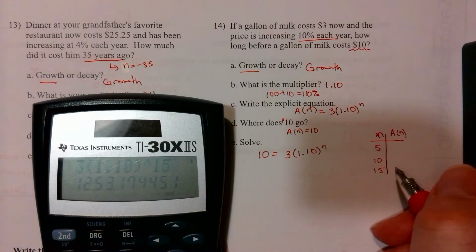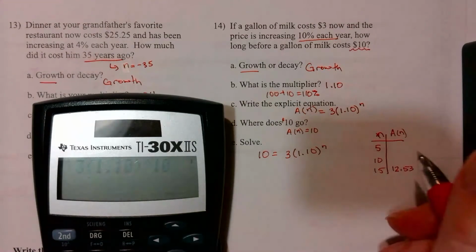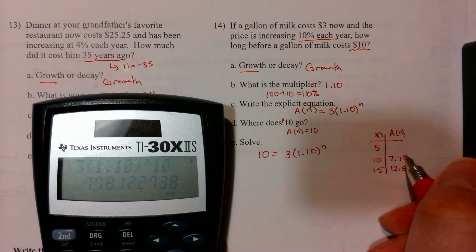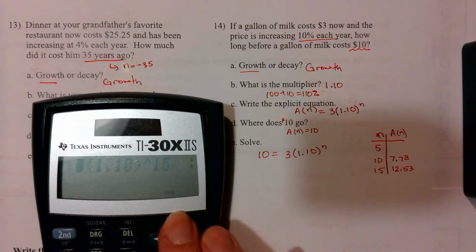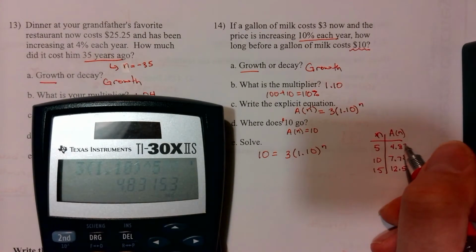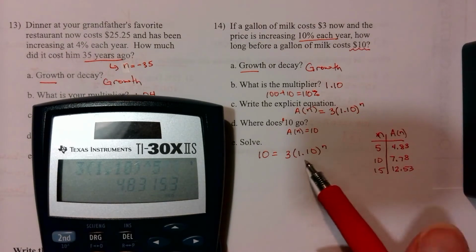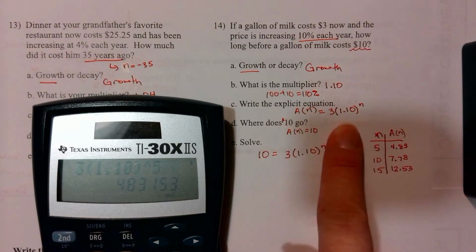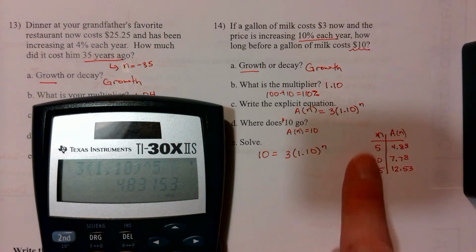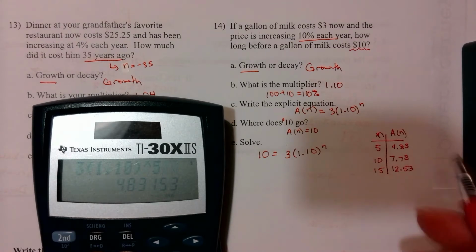So in 15 years, it was 1253. We had 10 years at 778, and we had 5 years at 483. And the reason I'm taking the time to show this chart is if you were asked to graph this explicit exponential equation, it's simple. You just pick some x values and plug them in, and you get the values. This is a real world problem, so we're not using negative time unless we want to know what happened 10 years ago. Then we put in negative 10.